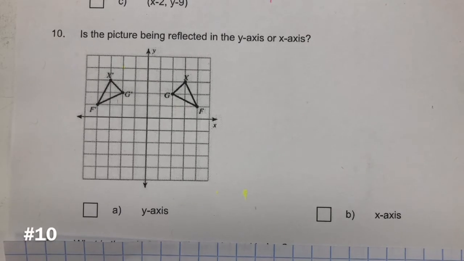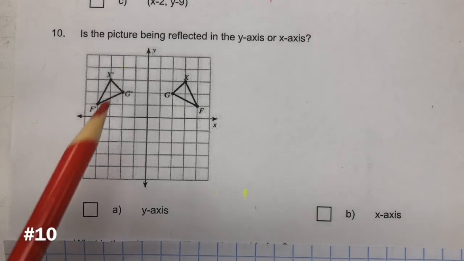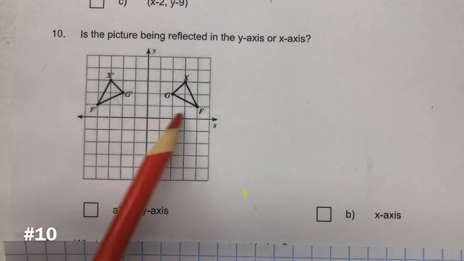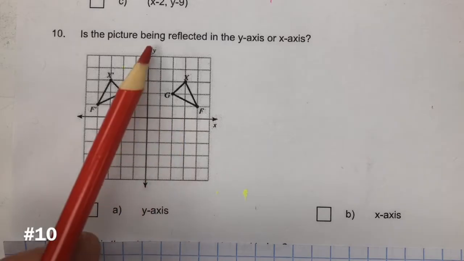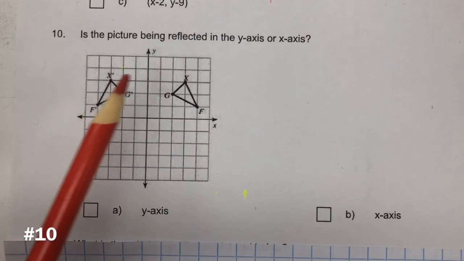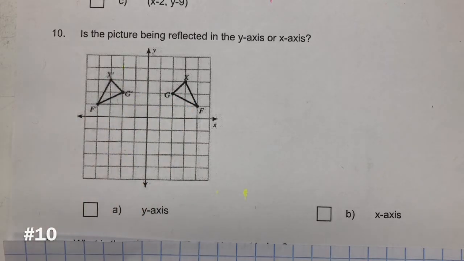For number 10, is the picture being reflected over the y-axis or the x-axis? Well, here it even indicates which axis this is, and it's reflecting over the y-axis.